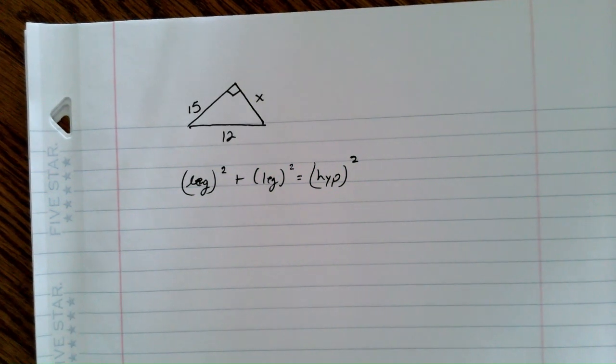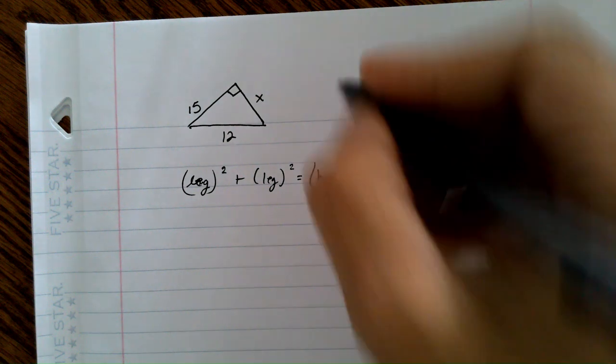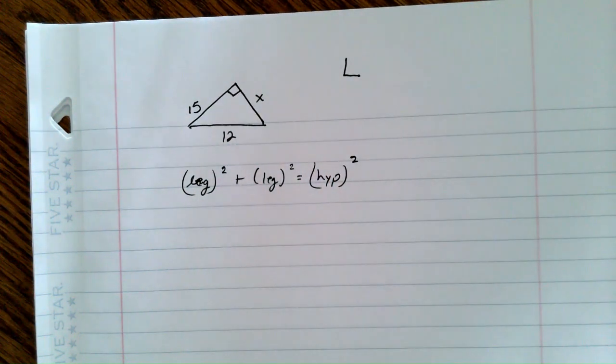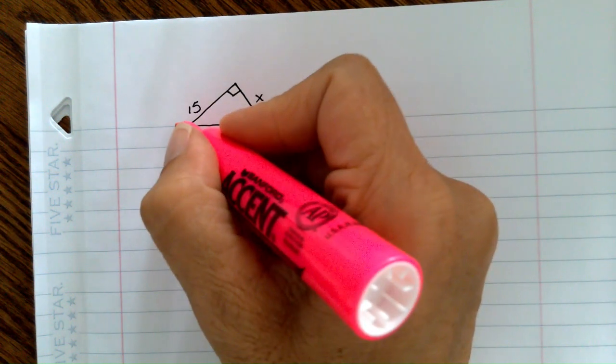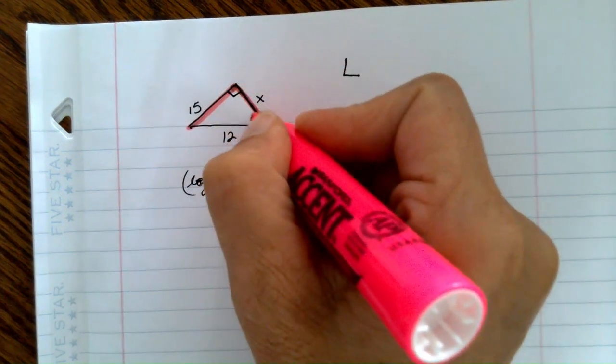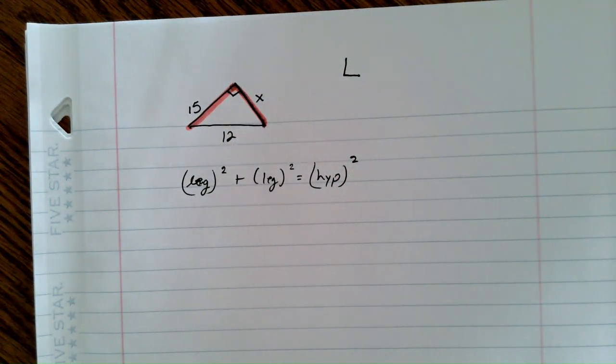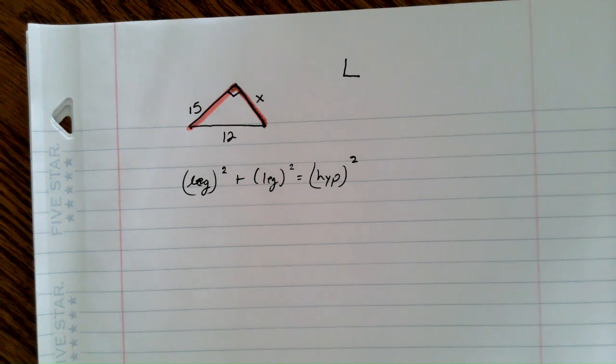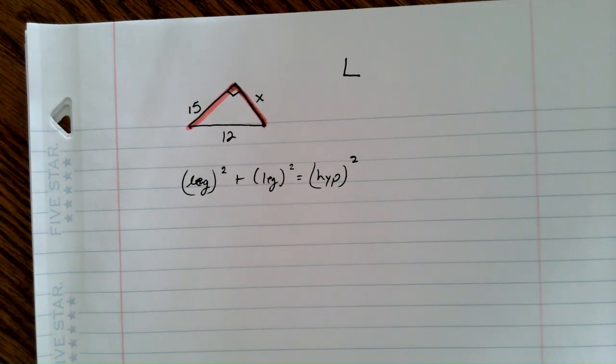So how do I know where my legs are? Well, my legs make an L, L for legs. Okay, so here is my L, so those are my legs. And I labeled this wrong.